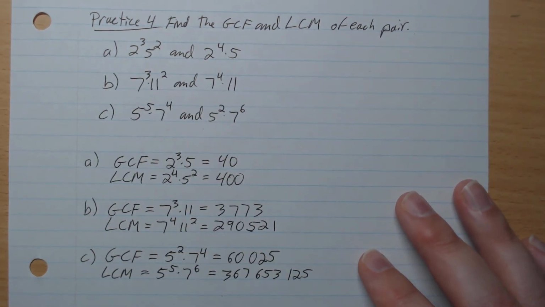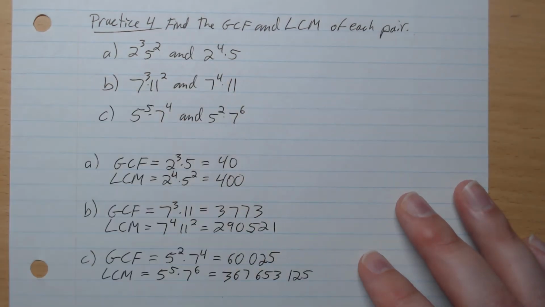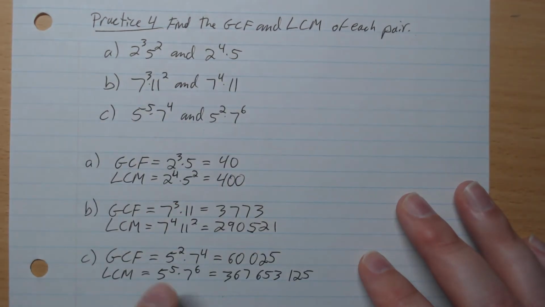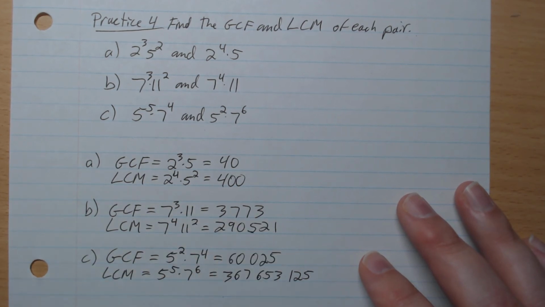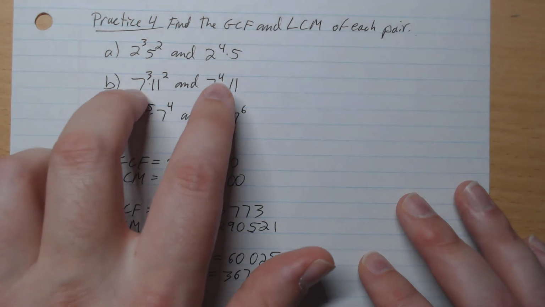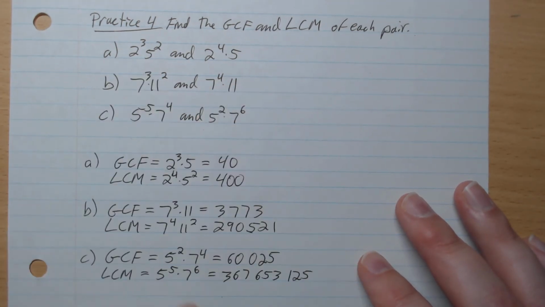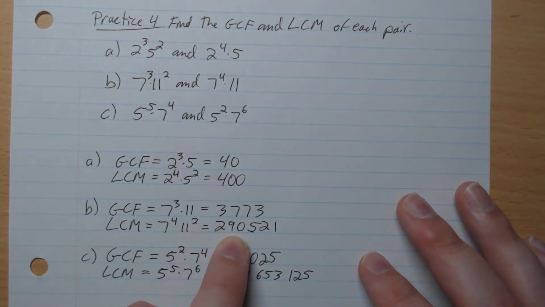B, what's in common for both? 7 cubed and 11. And so we have 7 cubed times 11 gives 3,773. LCM, we're taking the largest, so 7 to the 4 and 11 squared, like that, which is 290,521.